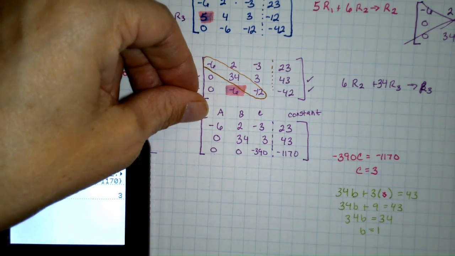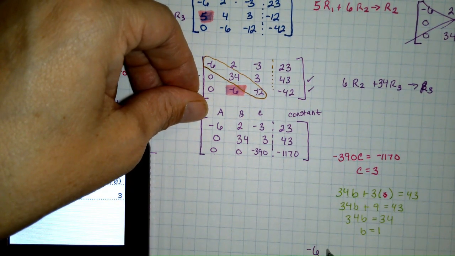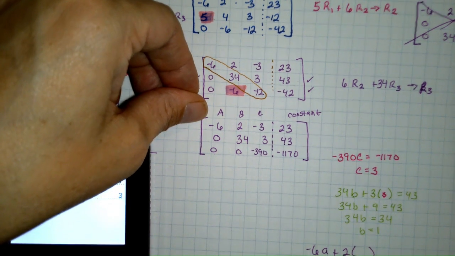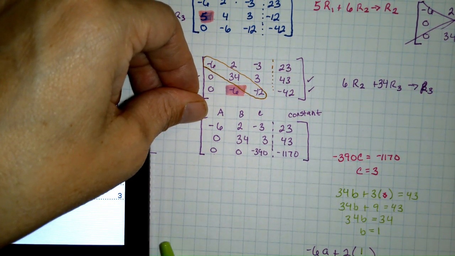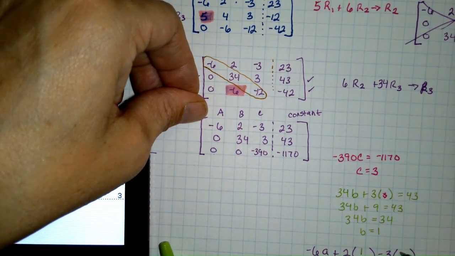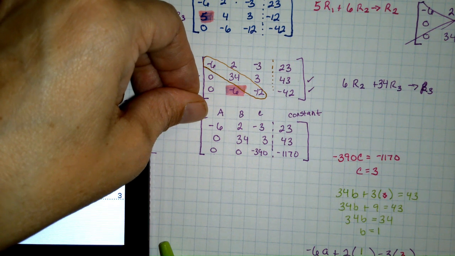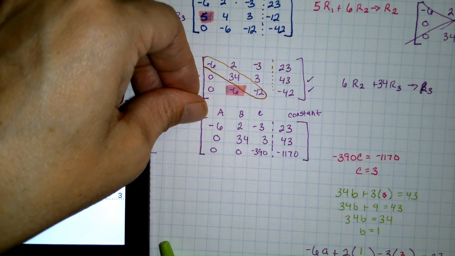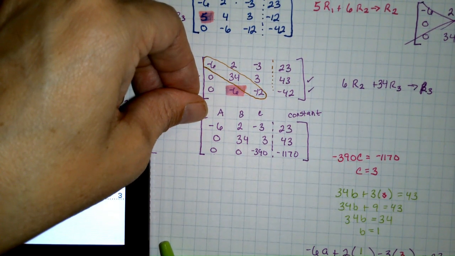And now that top line, negative 6A plus 2B minus 3C equals 23. Negative 6A, 2 minus 9 is negative 7. I'll add that 7 over. A equals negative 5.